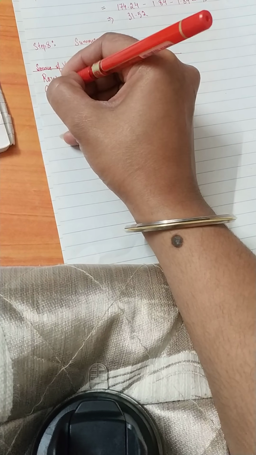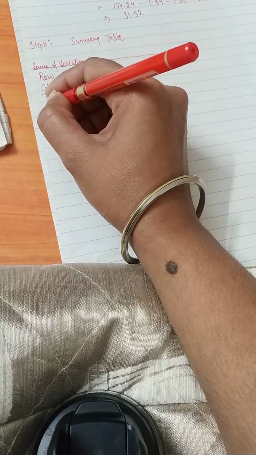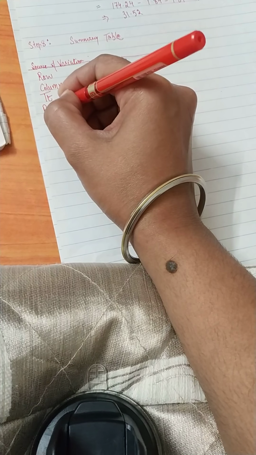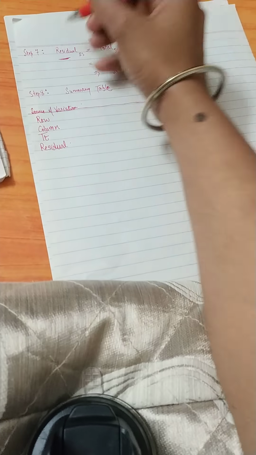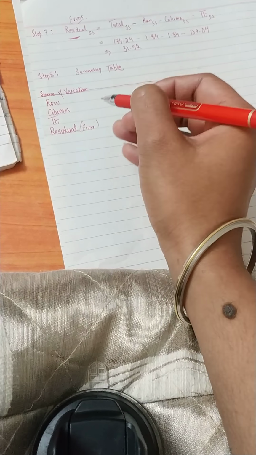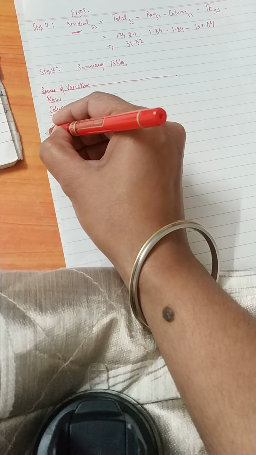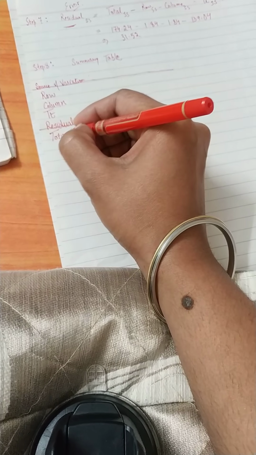Then we calculated the column sum of squares. Then the treatment sum of squares. Then we did the residual sum of squares. This is for your information that the residual sum of squares is the error. Write it in brackets. And what comes last? The total sum of squares.